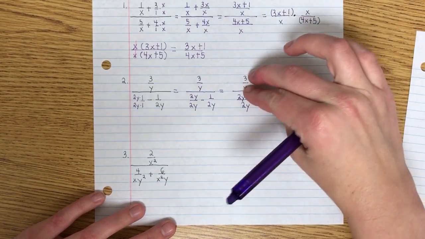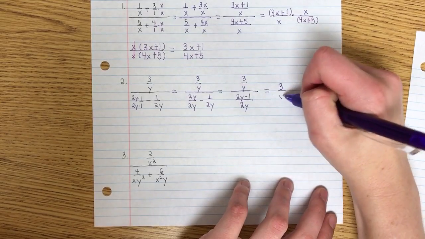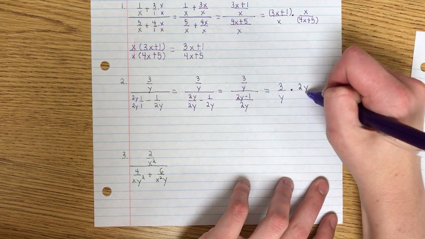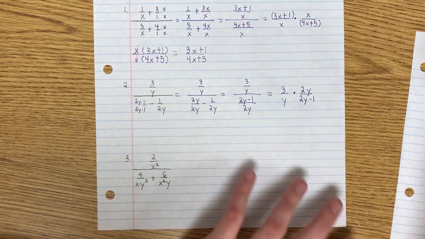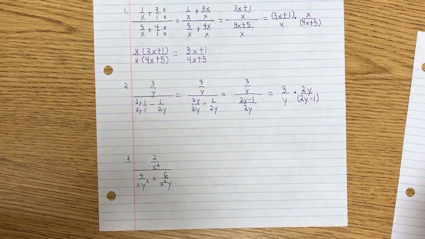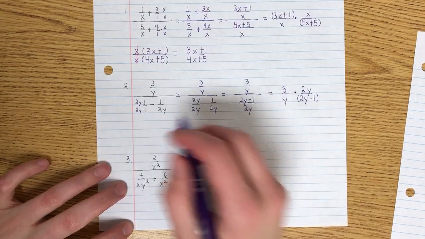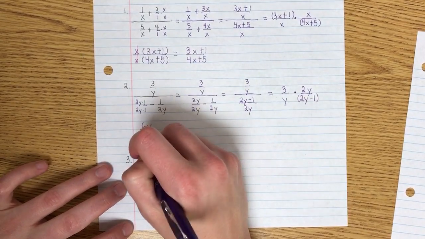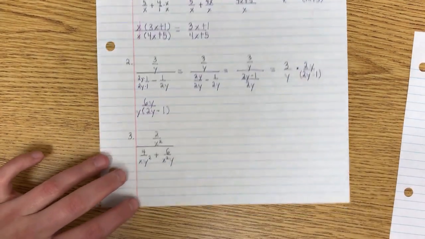Now that it's combined fraction on top, combined fraction on bottom, I can keep the first one the same, flip the second and multiply. So 2y over 2y minus 1. So again, this is a binomial. You probably want to put all your binomials in parentheses and then multiply across the top and across the bottom. So 3 times 2y is 6y over this. I'm going to keep the monomial towards the front, put the binomial towards the back, and then look at what I have.